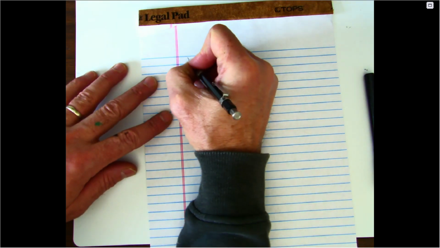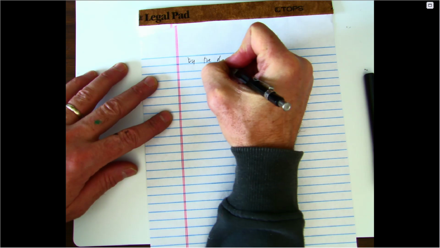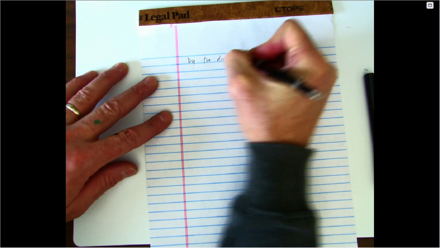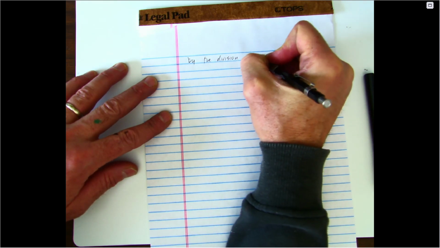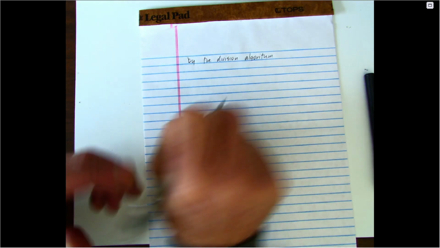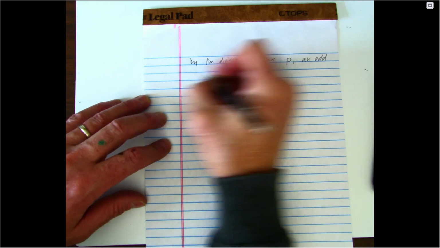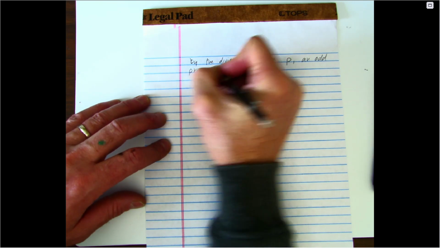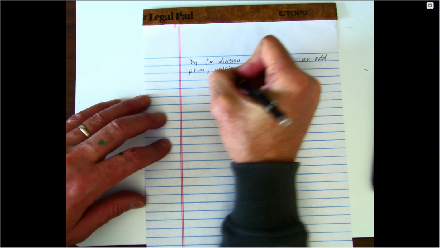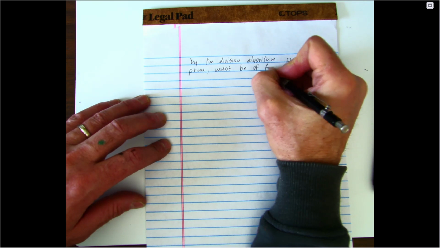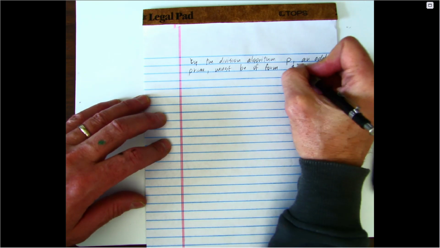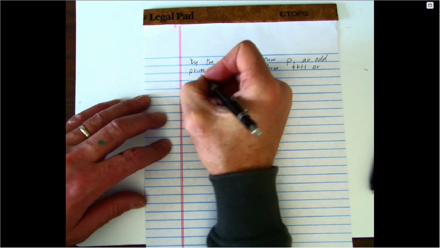By the division algorithm, p, an odd prime, must be of form either 4k plus 1 or 4k plus 3.